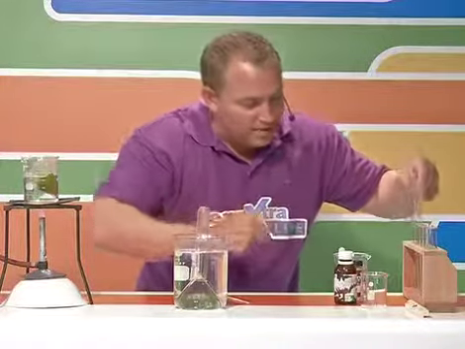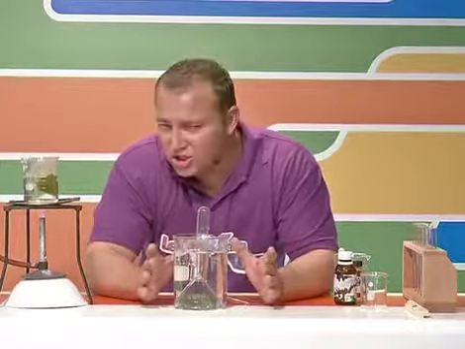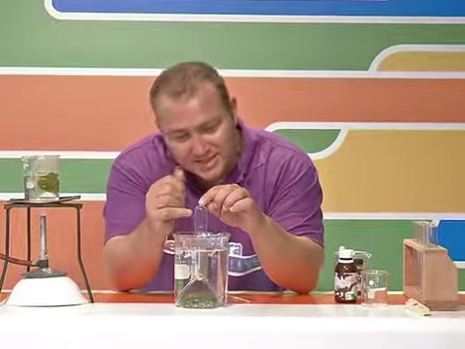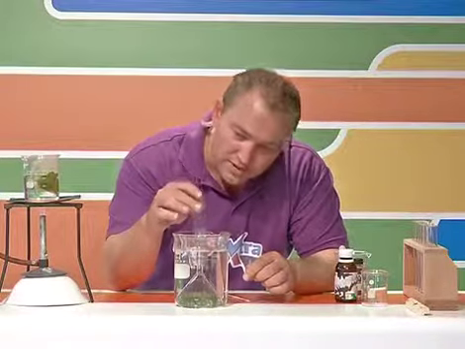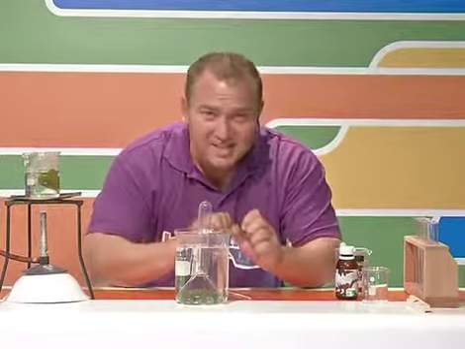Now what will happen is, whatever this plant produces, oxygen, carbon dioxide, or whatever it is, is going to go up into this test tube and get rid of the water that's inside it. Through displacement, it moves the water out of the way so it's got somewhere to go. That's what's happened, but it actually takes quite a while.